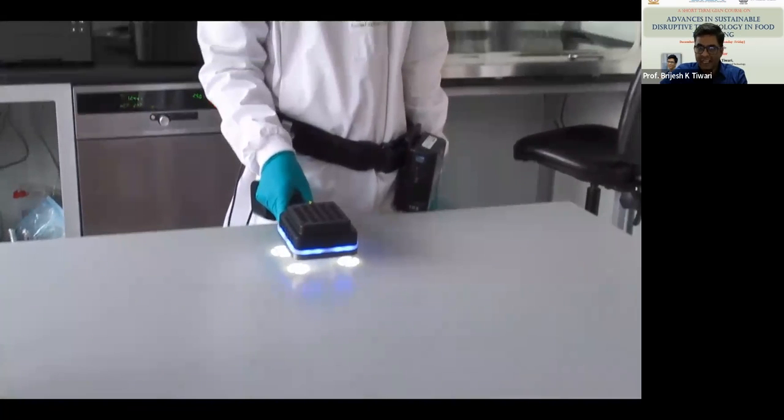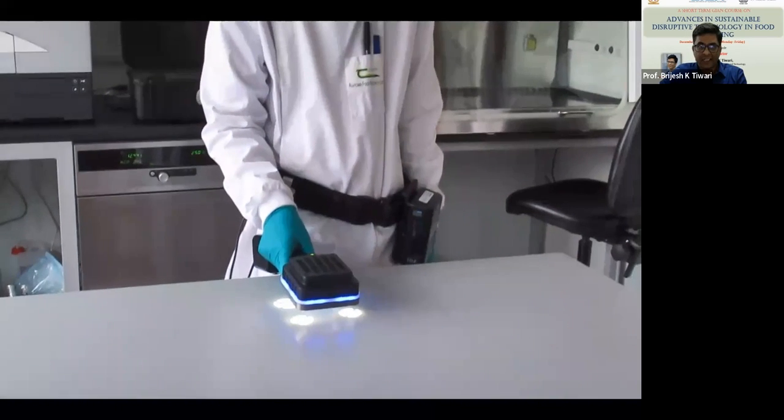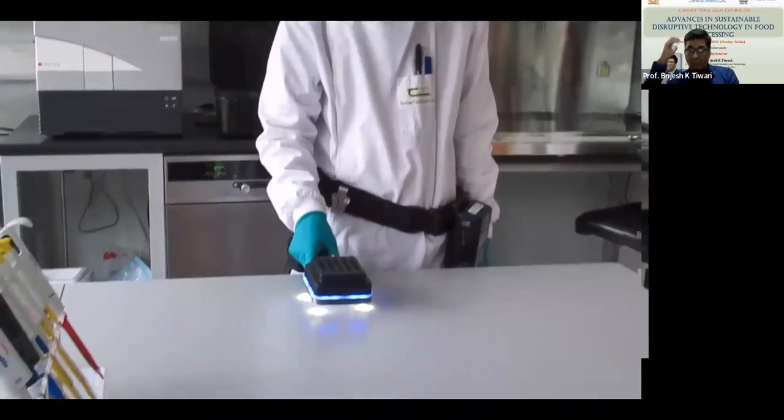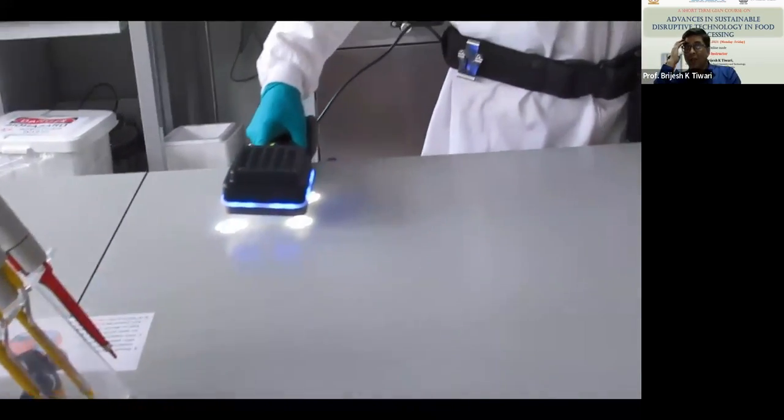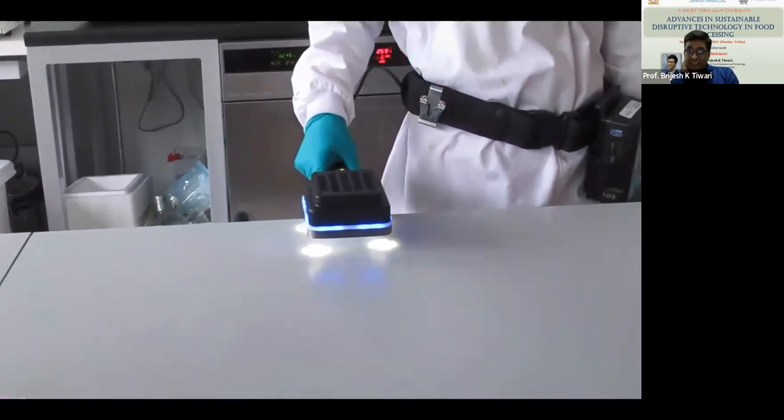Now, if you see, this is a handheld system, and the distance plays an important role. And by doing so, within less than 20 seconds or 30 seconds, you're able to achieve 5 log reductions for any given microorganism. It is nothing, it's just an LED light, and it can have a number of different practical applications. And this particular equipment just came in for testing to decontaminate the surfaces.